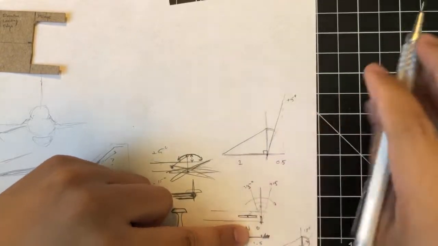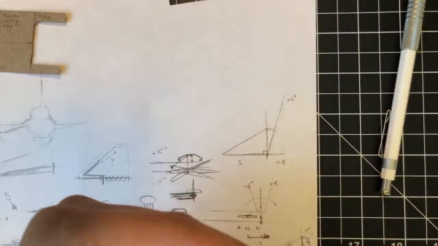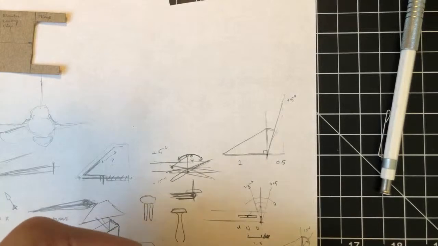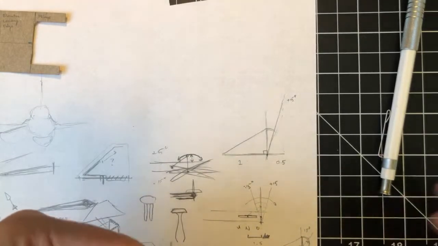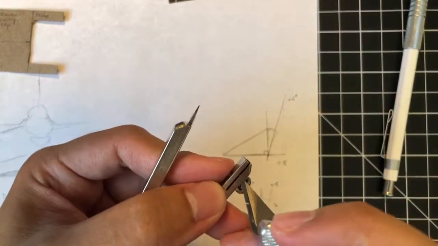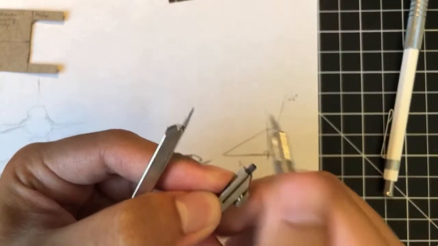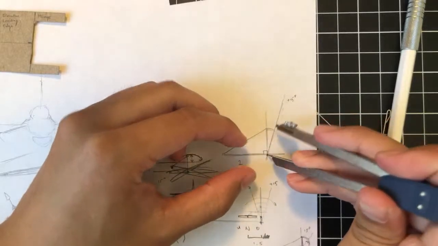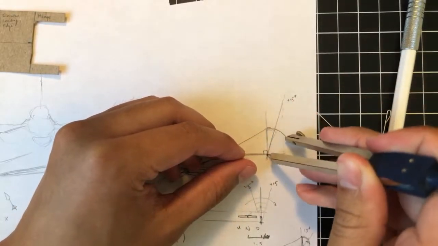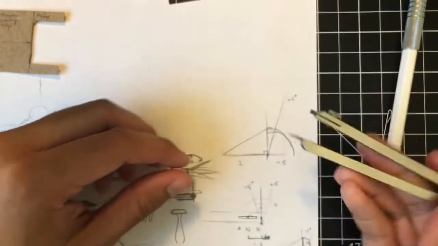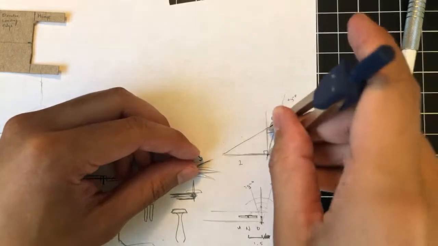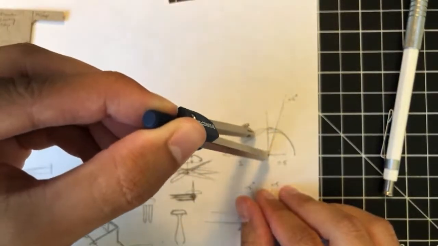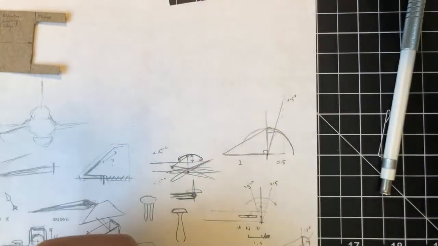I need a compass. Shoot, I don't have any lead in this. Damn, that sucks. I'm gonna try and see if I can cut that lead out. There we go, it just broke off on me. We don't need a very precise line, we just need to have enough here. Alright. That point. Okay, that's really all we need. We don't need a full circle.